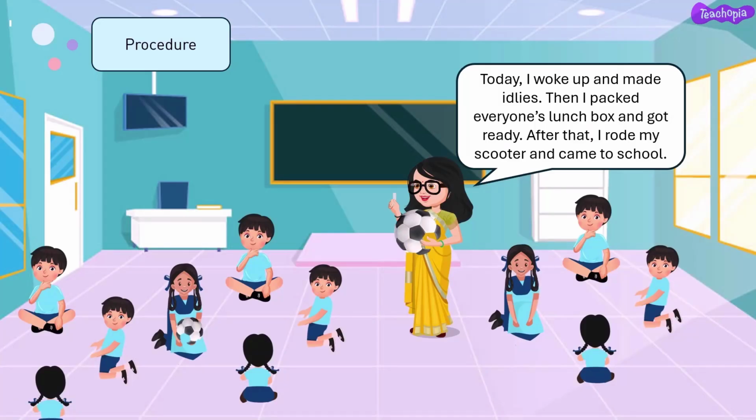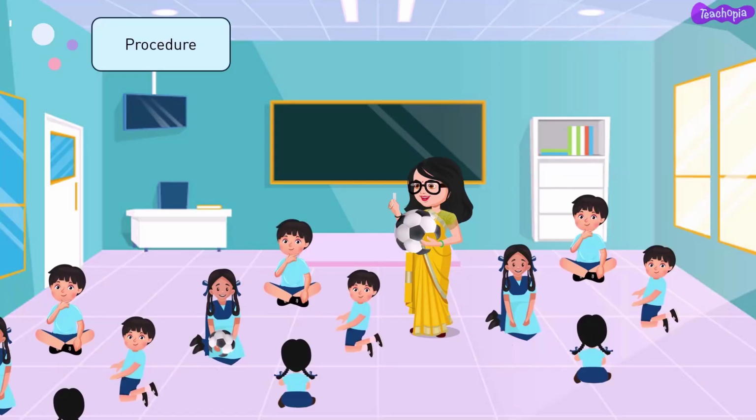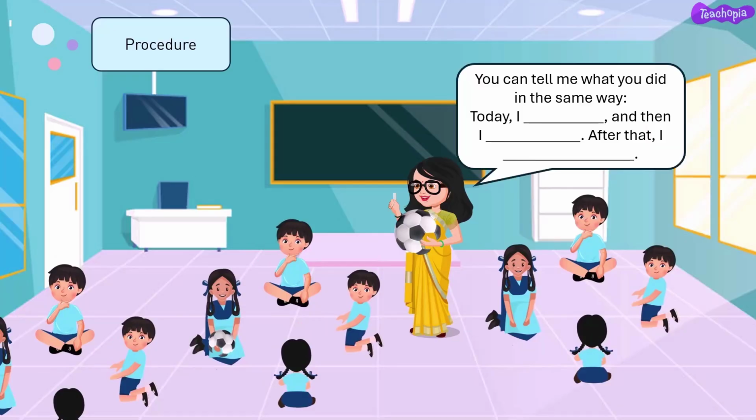Today, I woke up and made idlis. Then I packed everyone's lunchbox and got ready. After that, I rode my scooter and came to school. You can tell me what you did in the same way.